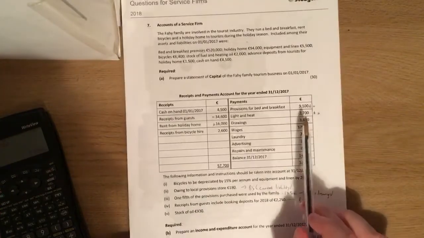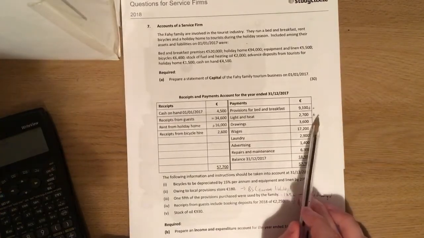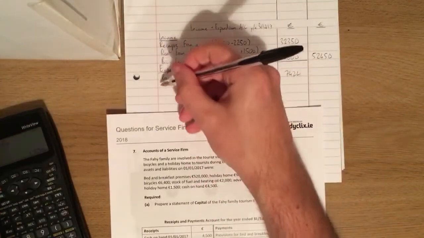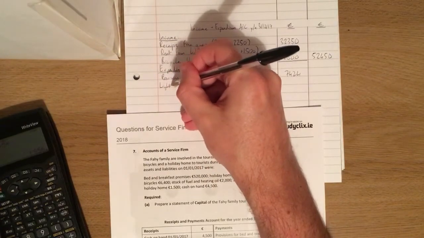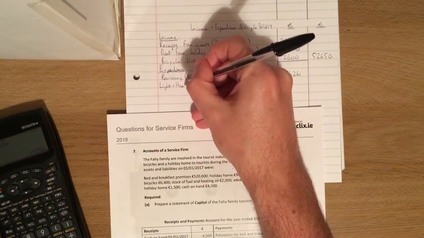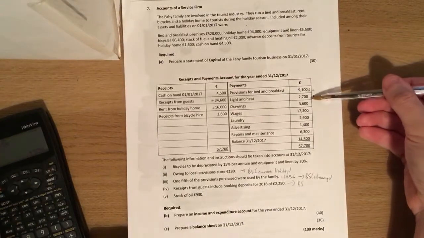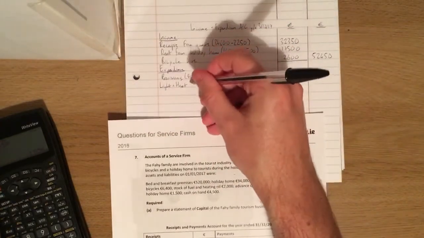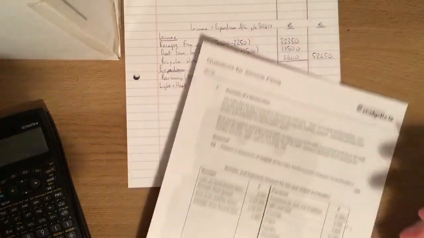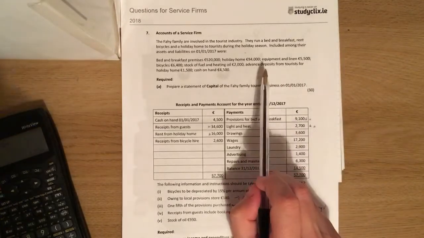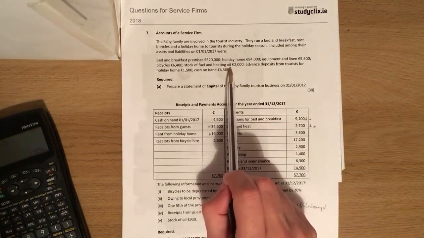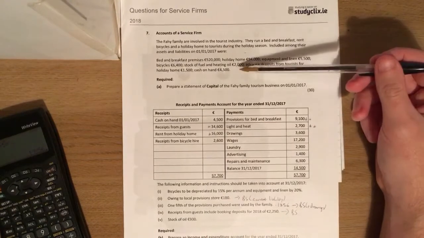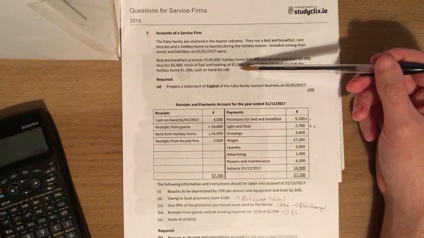Okay, next then on my expenditure, light and heat, and I said I have to adjust that. So light and heat. Starting amount there is 2,700. And what am I adjusting it for? Well, stock of fuel at the start of the year of 2,000.